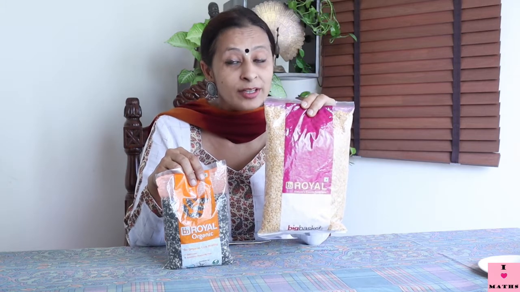Okay, this dal is 1 kilogram. And you remember, 1 kilogram is 1000 grams. You remember that? And this packet has half kilogram. Do you remember how much is half kilogram? Half kilogram is 500 grams.